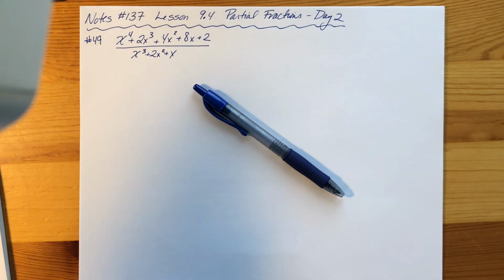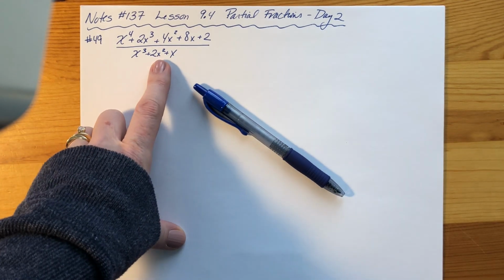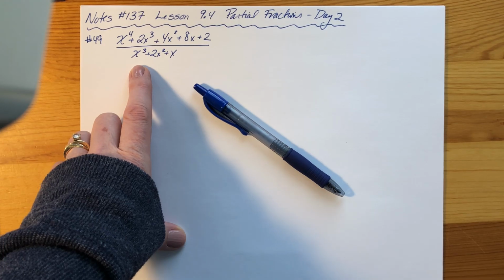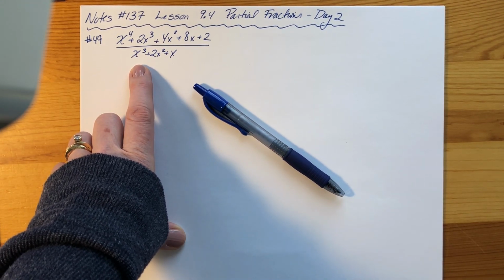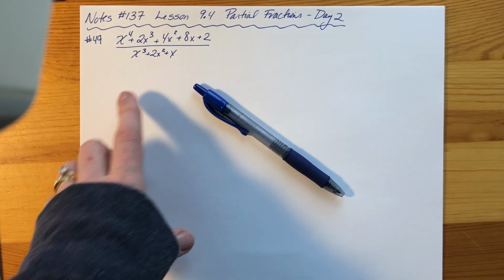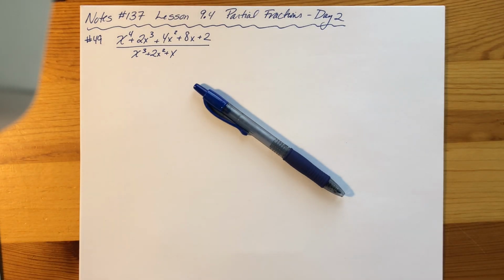I want to do just one problem with you today, so you know that this one's going to be kind of a doozy. Stare at this problem. You've got x to the fourth plus 2x cubed plus 4x squared plus 8x plus 2 divided by x to the third plus 2x squared plus x. You know that this is such a me problem because there are no negatives in there. I always mess up with the negative signs. Spoiler alert.